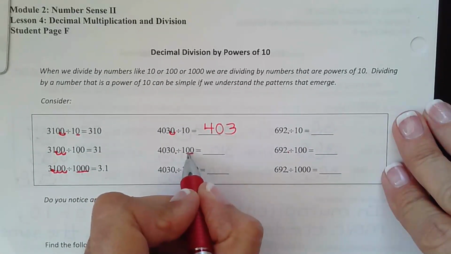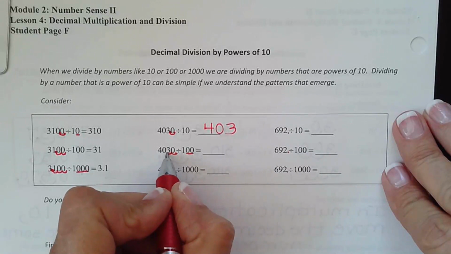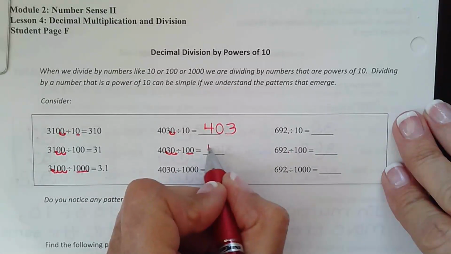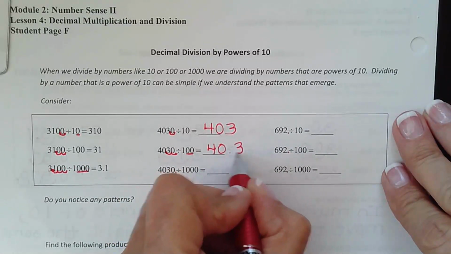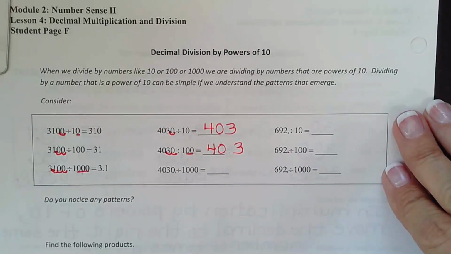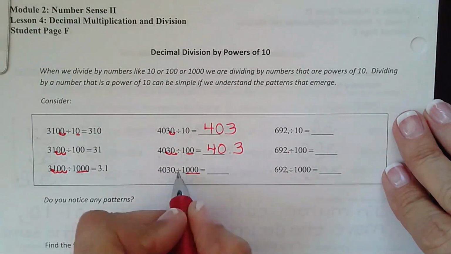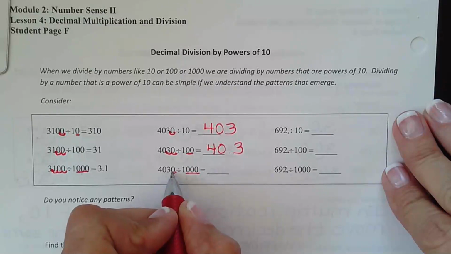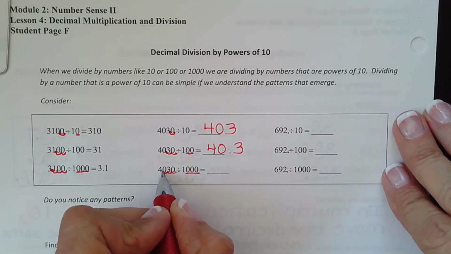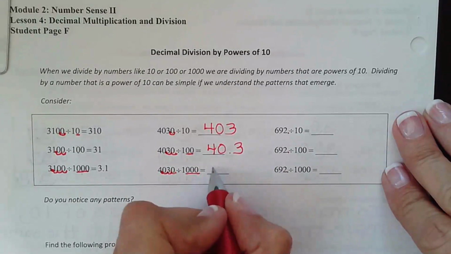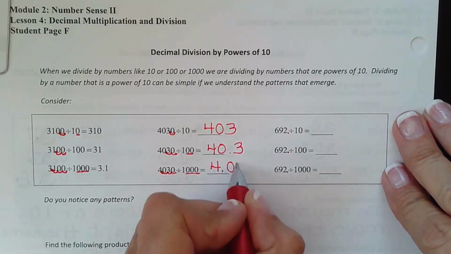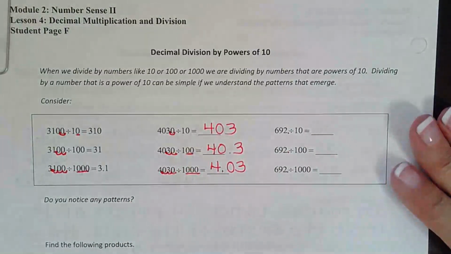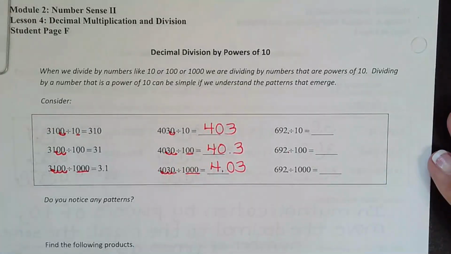Move it 2 to the right, 1, 2, makes it 40.30, or just 40.3. 3 to the left, 1, 2, 3, which would be 4.030, or just 4.03. Don't need the zeros on the end. Not wrong if you put them, but you don't need them.